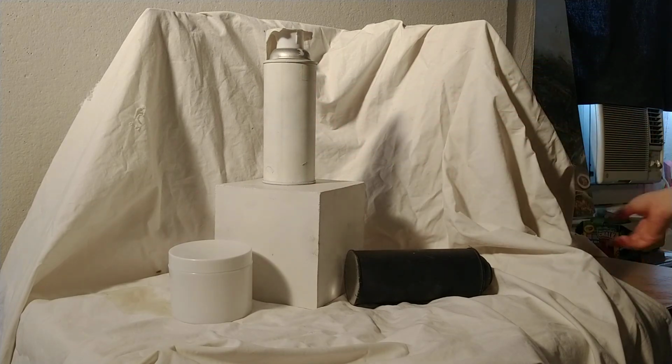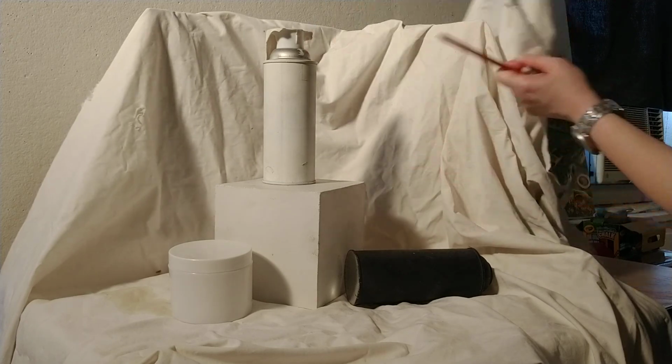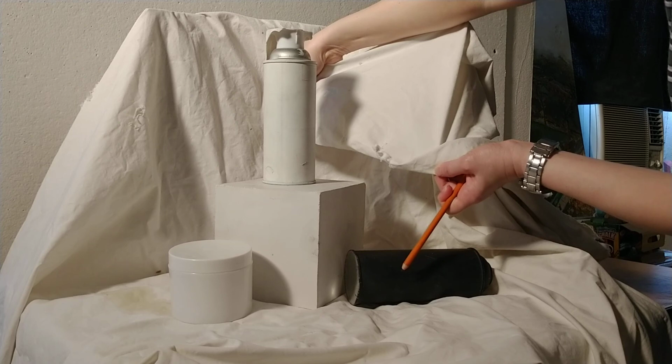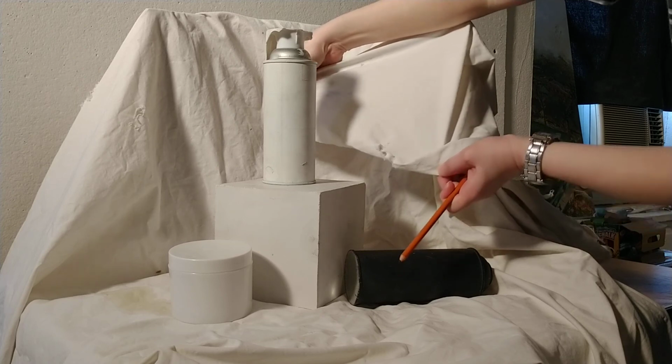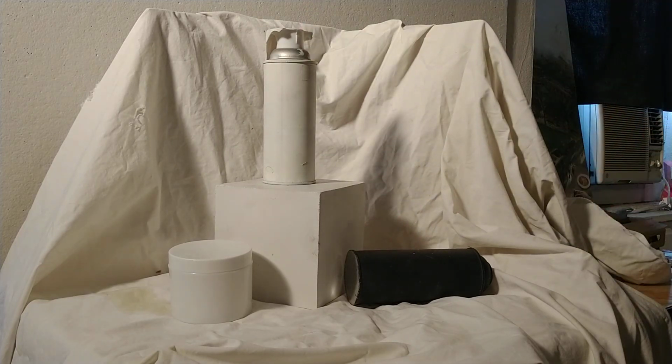Okay, so let's do something really quickly. If I add this next to it, I don't know, it might brighten that area, that reflected light. Does it? A little bit. Okay, so that's pretty much it.